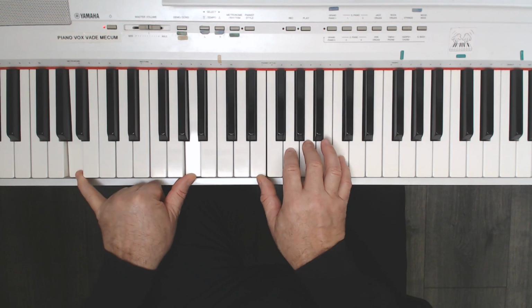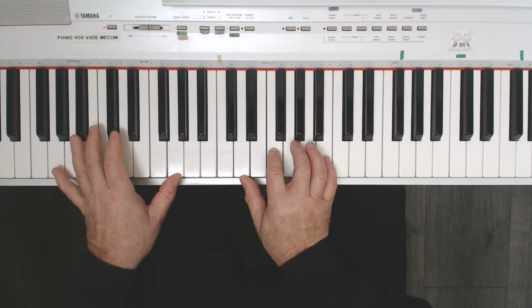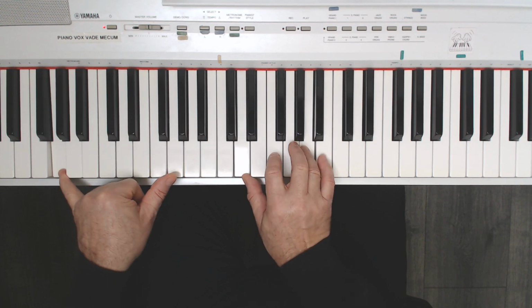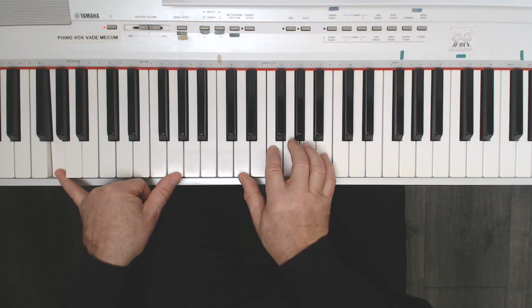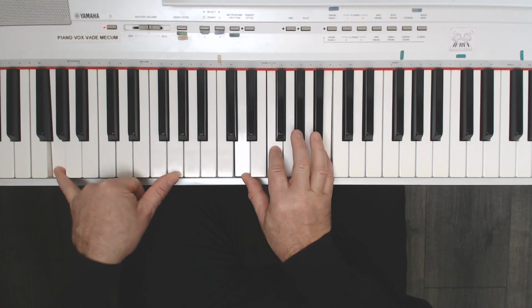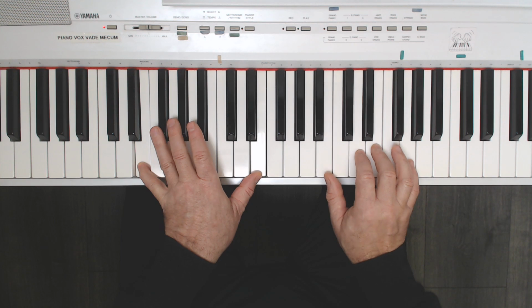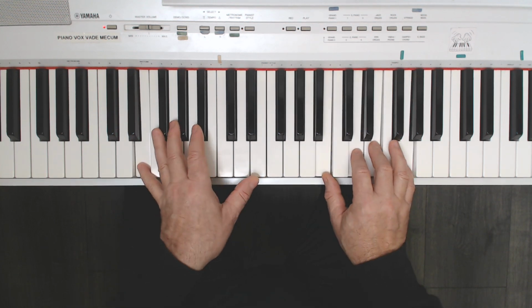D minor 7, G7. Okay, you don't have to play the melody inside, but I show you if you want. Okay, you can stay here. E minor 7, A7. You resolve like this.